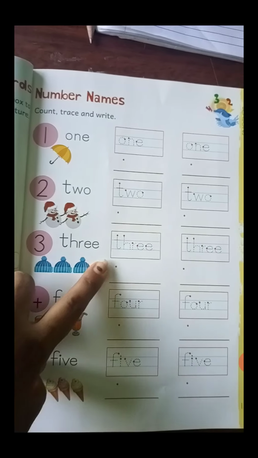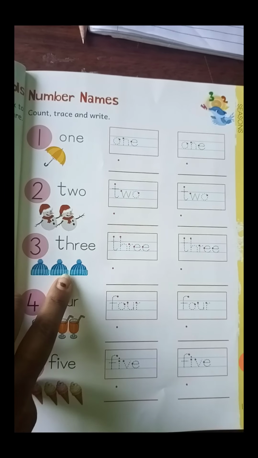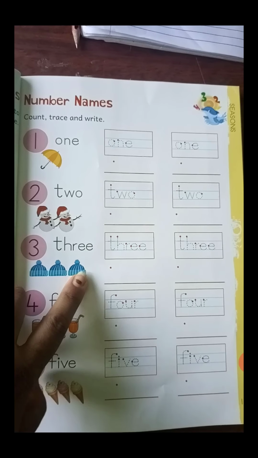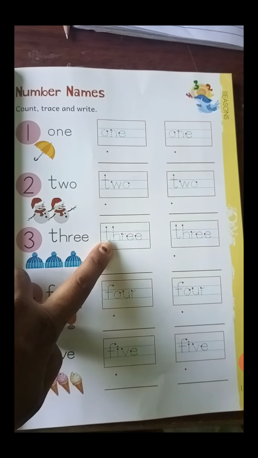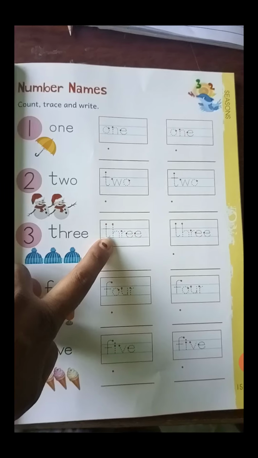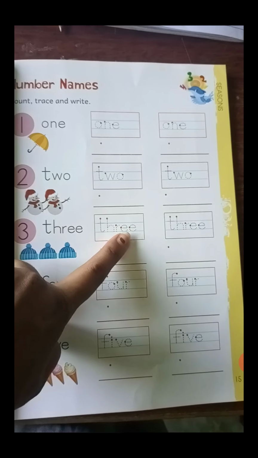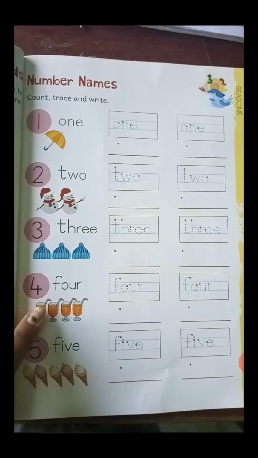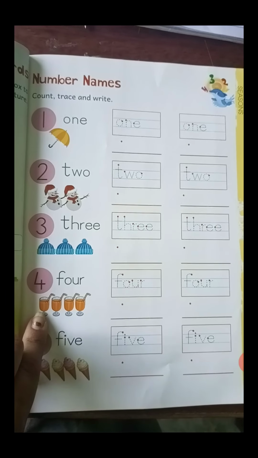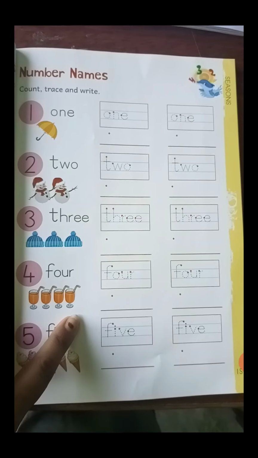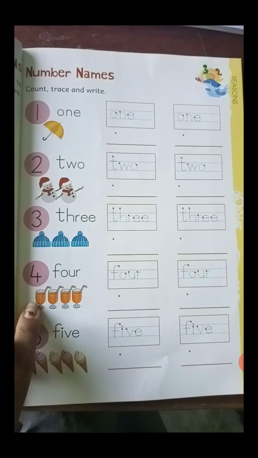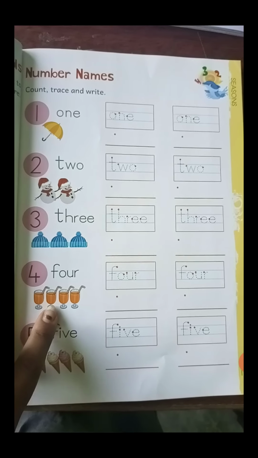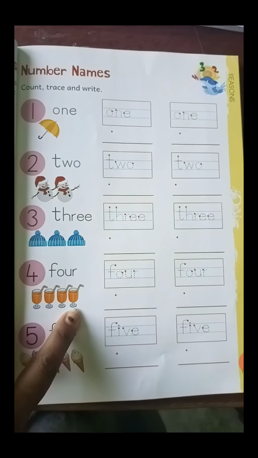How many caps? 1, 2, 3. So write here the spelling of 3. T-H-R-E-E, 3. Next picture is a picture of glasses of juice. 1, 2, 3, 4.